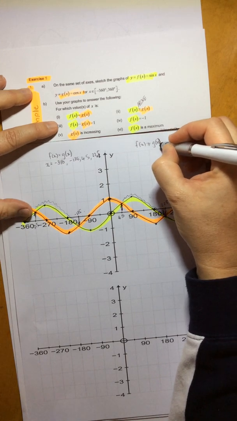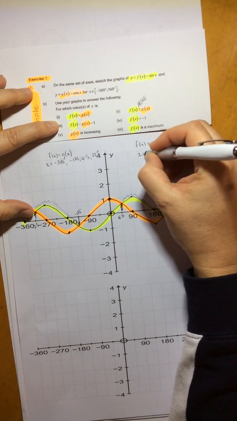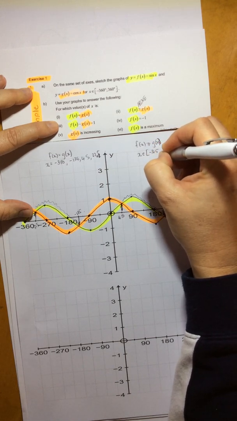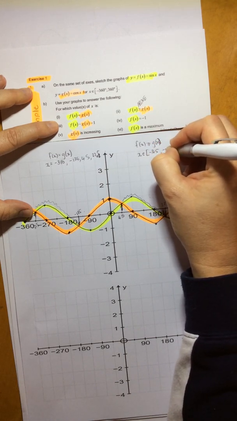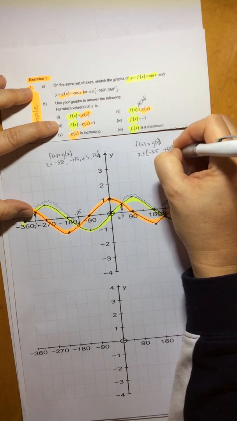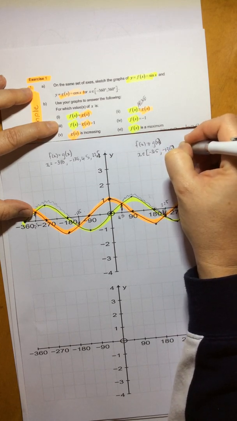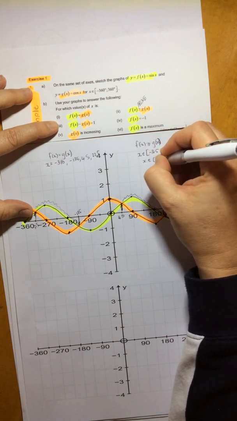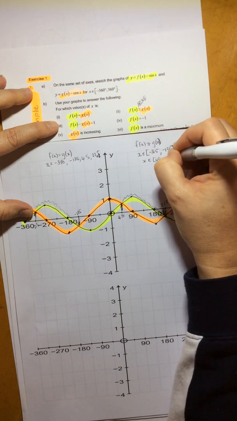Where does that happen? That happens from, and it must be equal, minus 315 to minus 135, and included. And where does it happen as well? At 45 to 225.